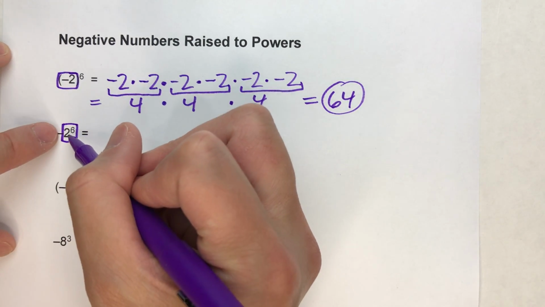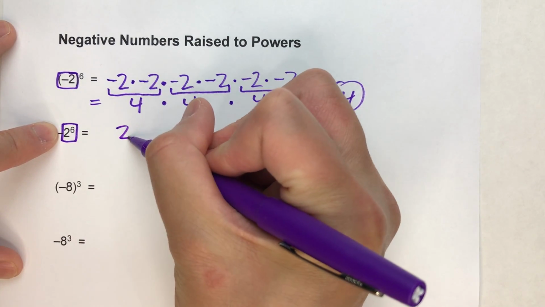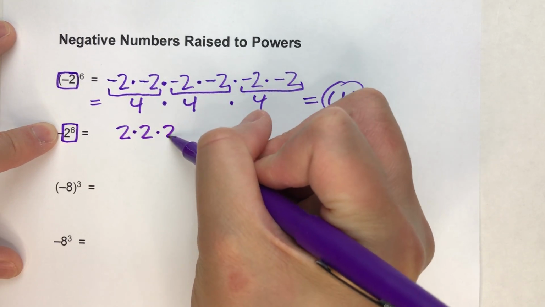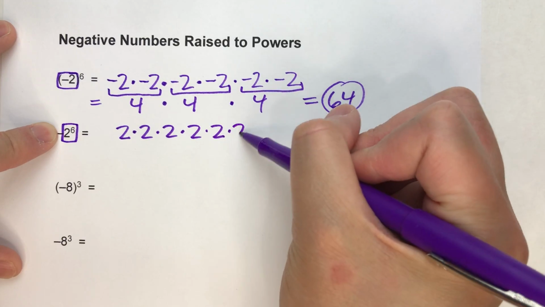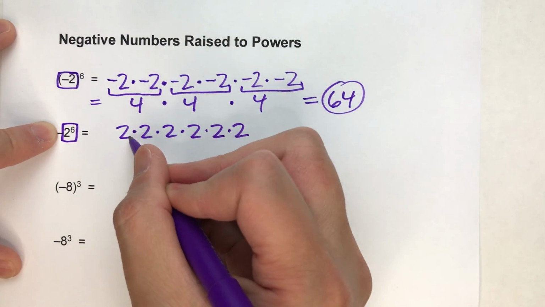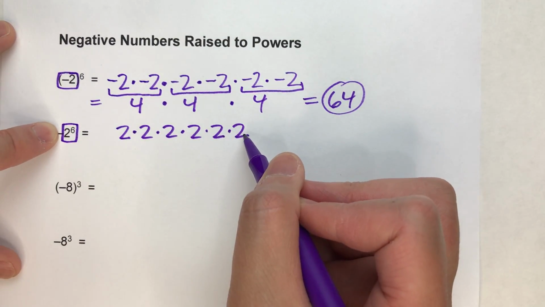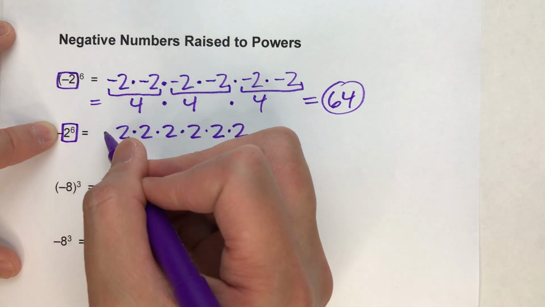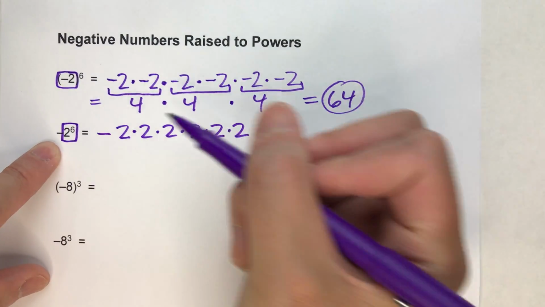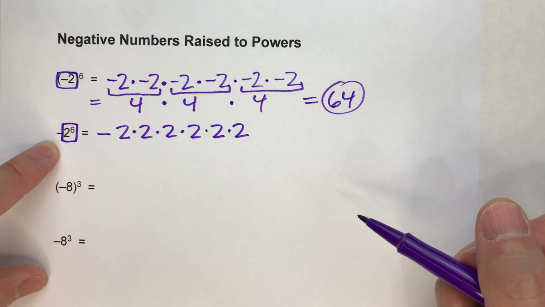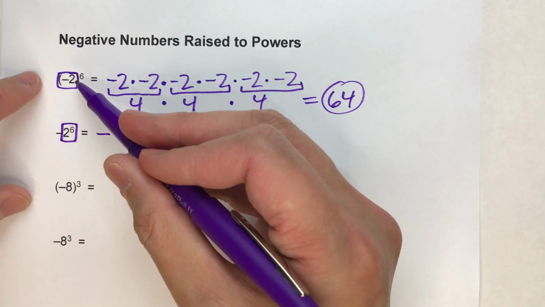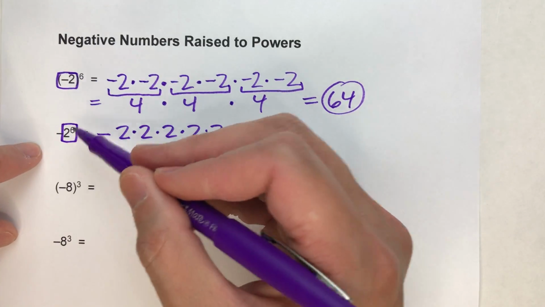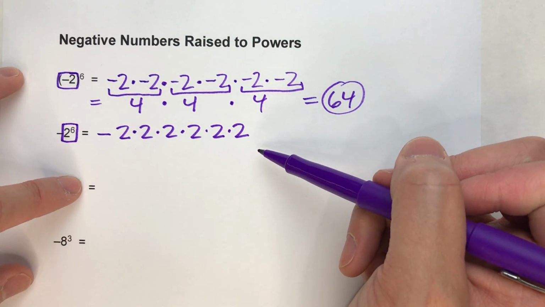All right? So we actually have to do 2 to the 6th power first. 2 times 2 times 2 times 2 times 2 times 2. 1, 2, 3, 4, 5, 6. So we've got 6 of them. And then after that, we have to stick a negative in front of the answer. All right? So even though these look like they're written very similarly, they actually mean different things.